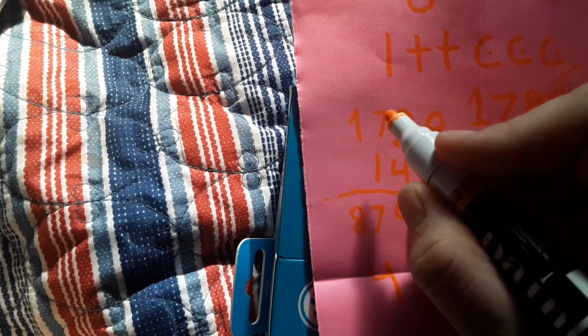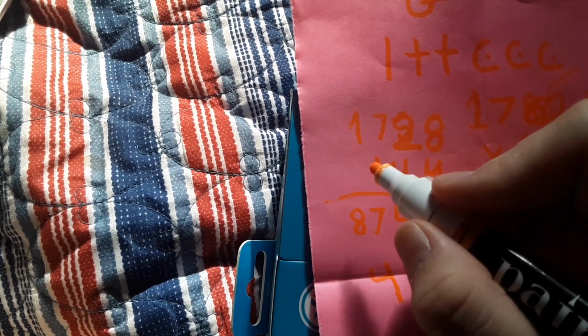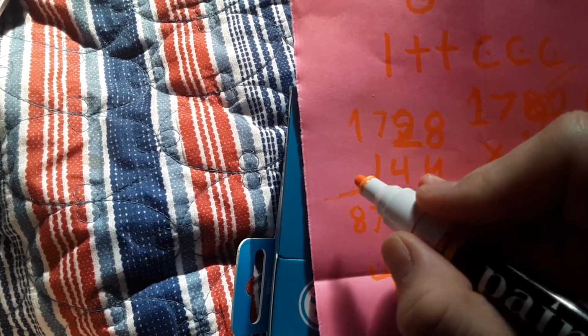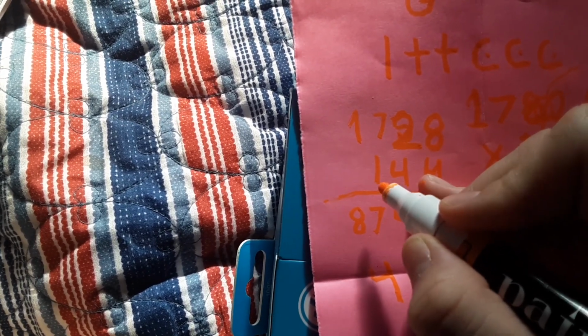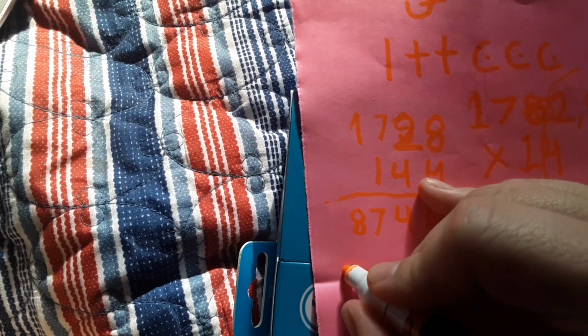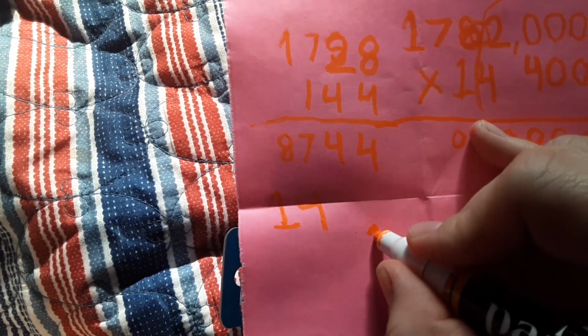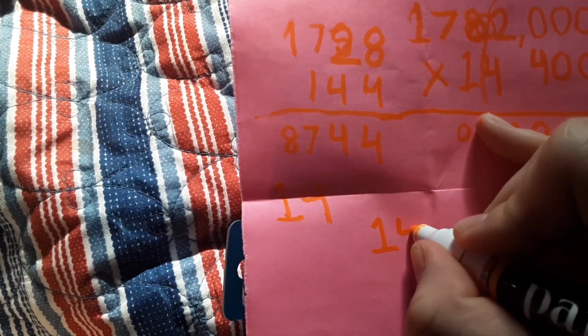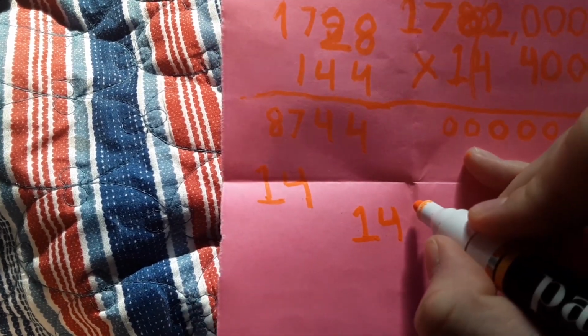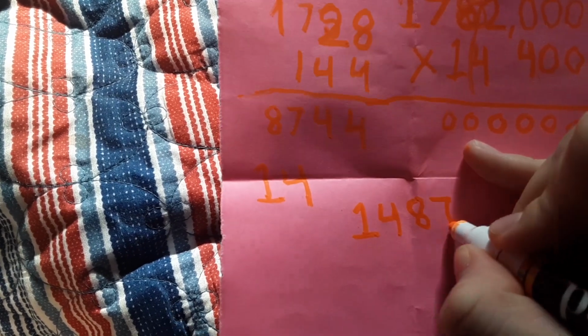And then you do 7 times the emptiness, which is 0, and then you do 1 times 1, which is 1. And I think if you add that up right, you would get a very, very big number.